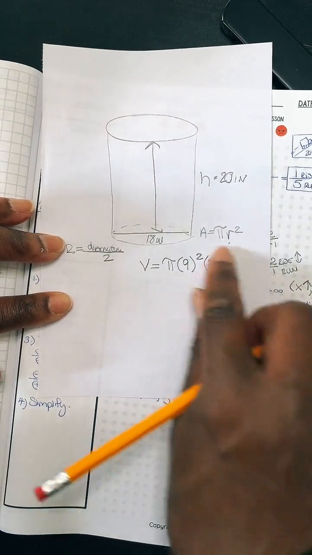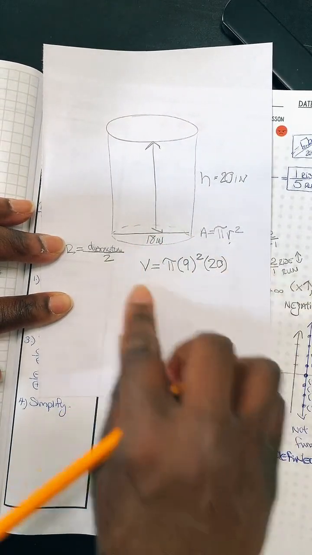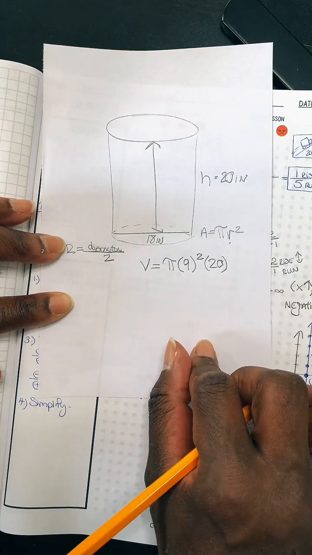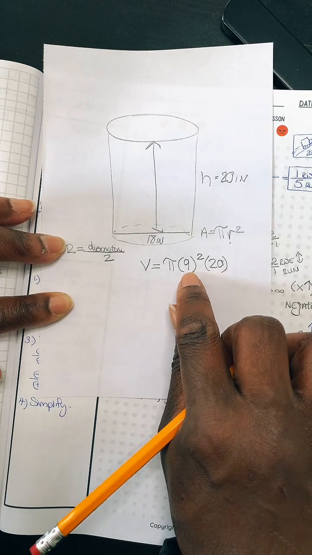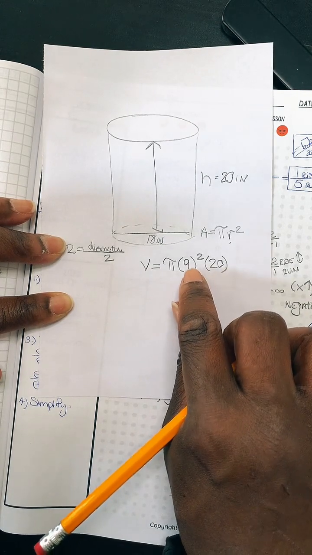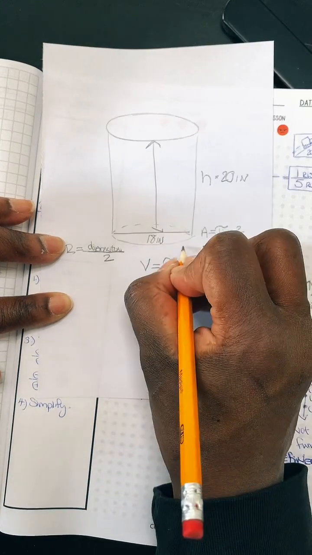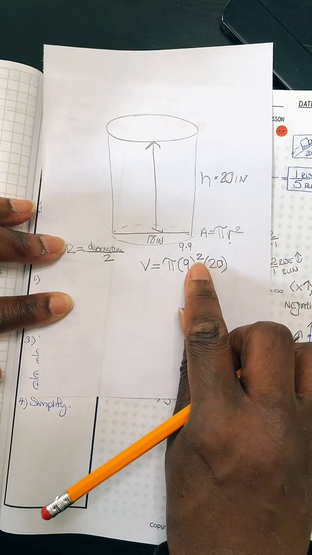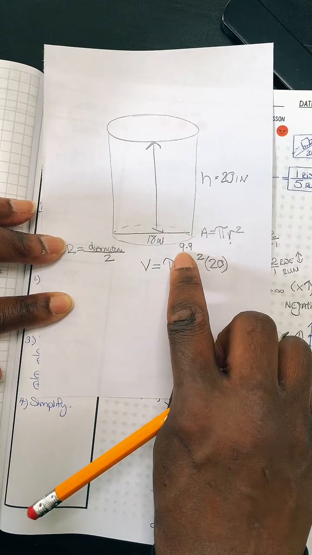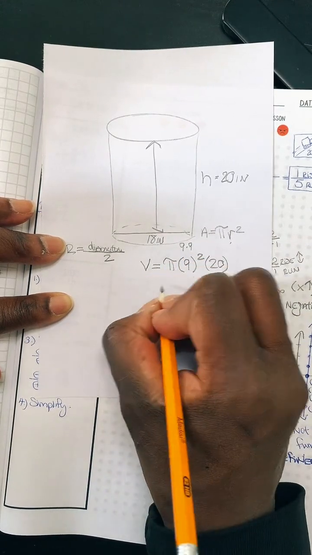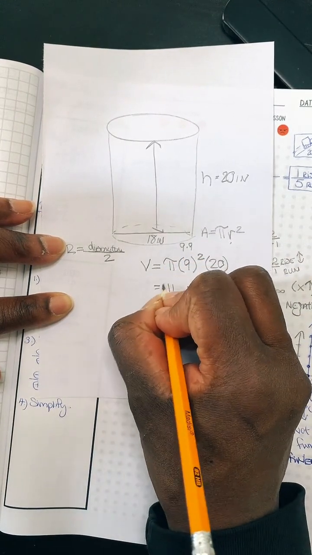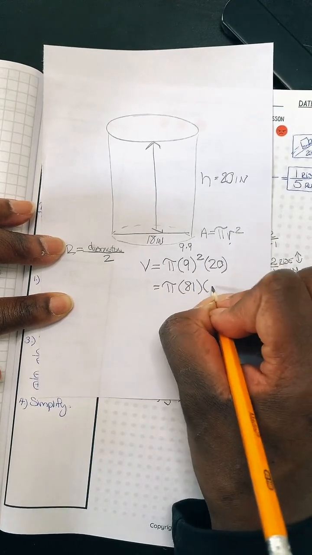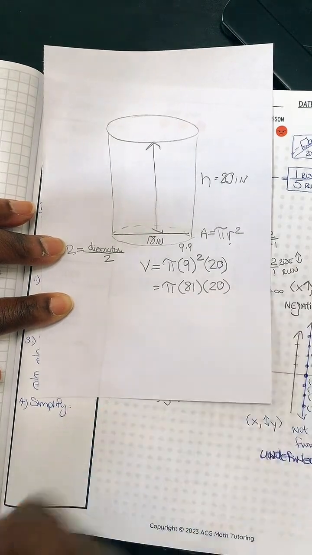So now you're not squaring the whole equation. That's always an option of one of the answers as well. You're just squaring the 9. So 9 squared is the same as 9 times 9. Not 9 times 2. Don't do that. 9 times 9. So that means I have my pi, I have 81, and I have 20.